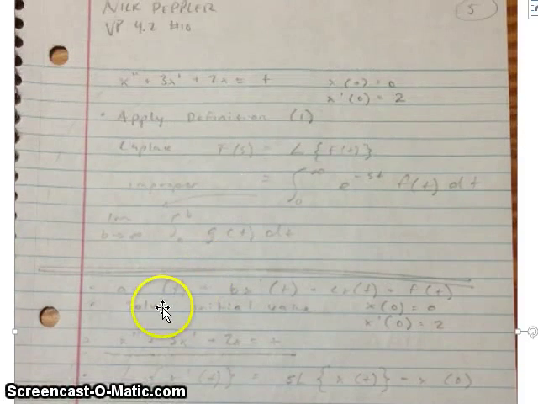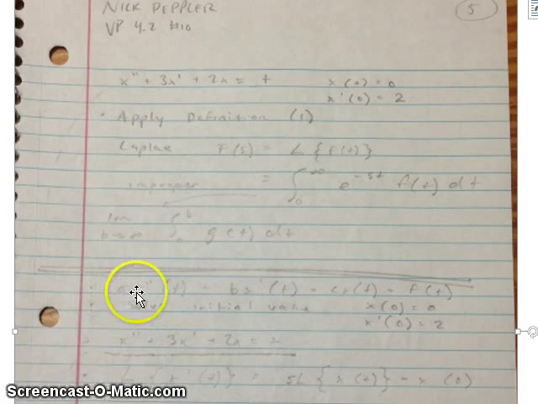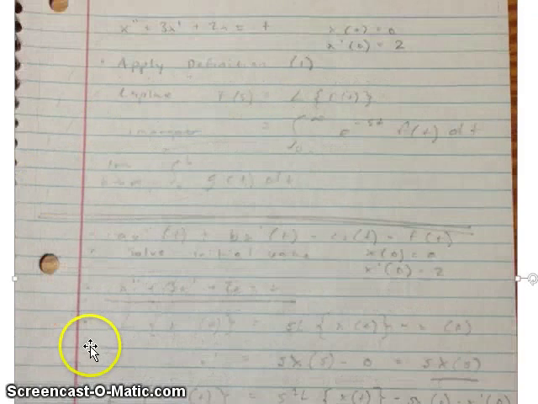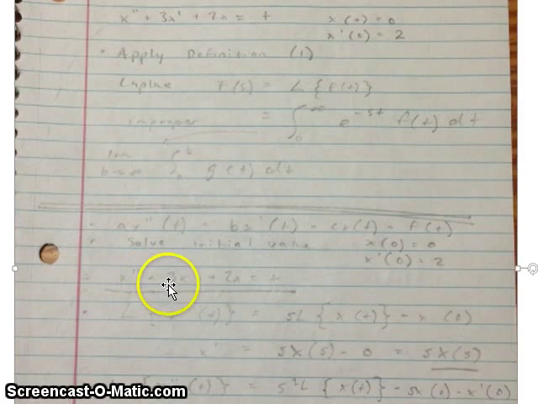So to build on that, we're given this new form for 4.2 of ax double prime t plus bx prime t plus cx t equals function t. And that's what we have up here. We're given x double prime plus 3x prime plus 2x equals t with these initial conditions. So background of this problem's over. Now we can start working on it.